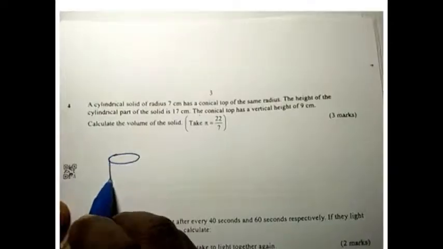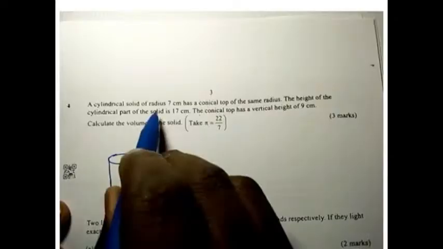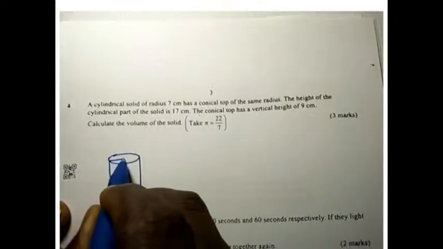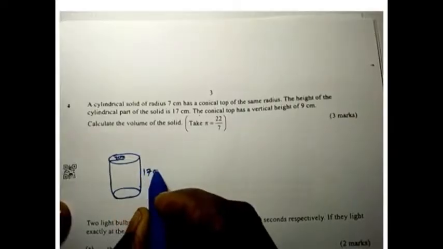So first we have a cylinder, and the cylindrical solid has a radius of 7 centimeters. The height of the cylindrical part is 17, so the height is 17 centimeters.